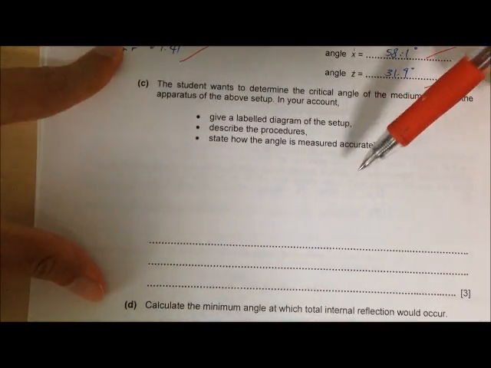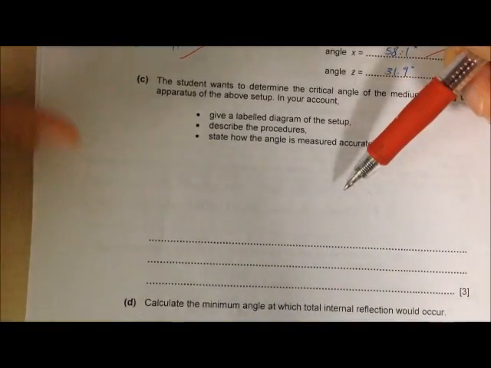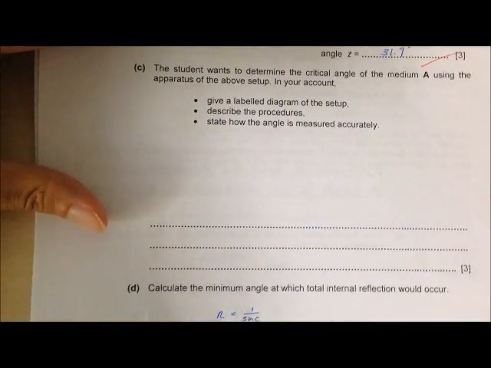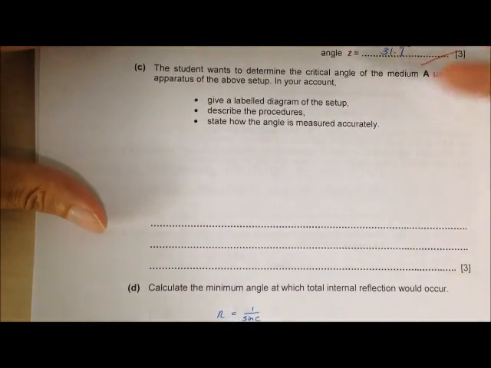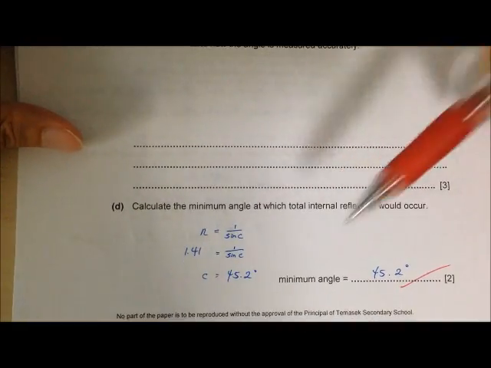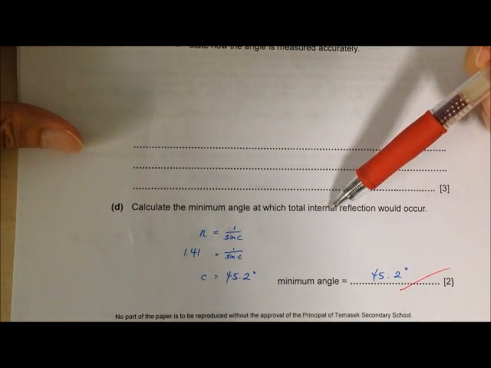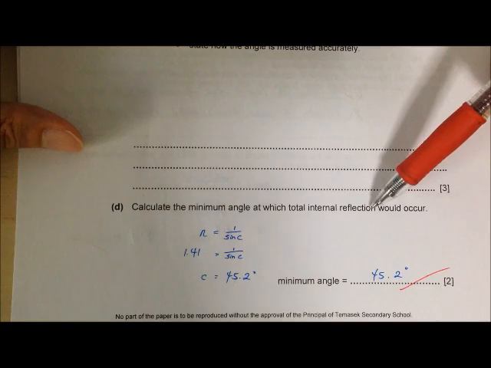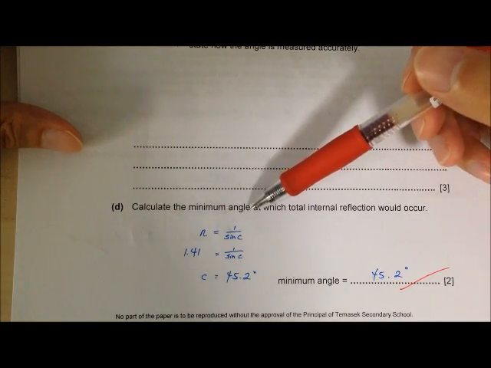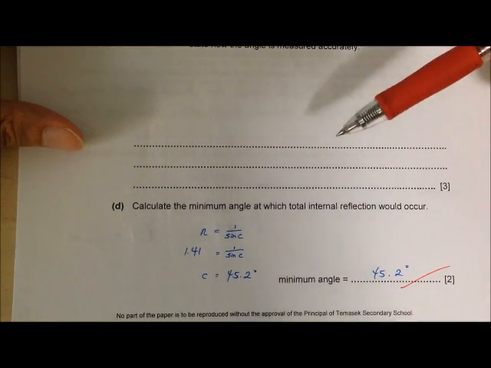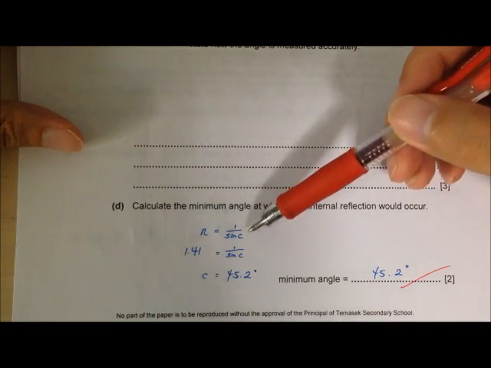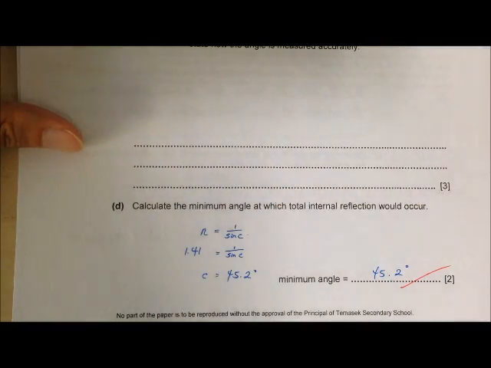For your part C, please refer to your book. I don't really want to sketch and then write it out. You study your content, you'll be able to answer this. Part D, similarly, to find the minimum angle for total internal reflection to happen, this minimum angle actually refers to your critical angle. So if you want to find a critical angle, use your critical angle formula, you will be able to get it. Okay?